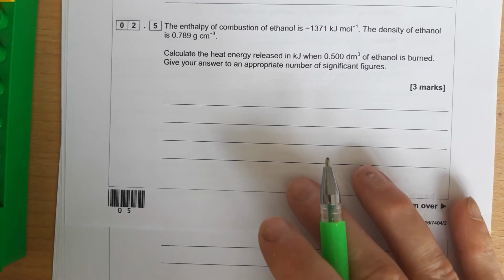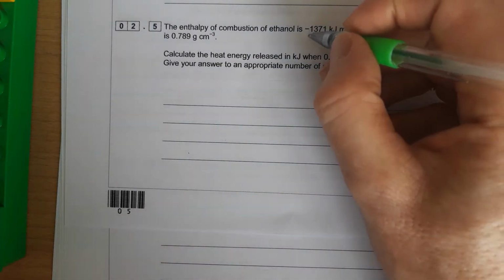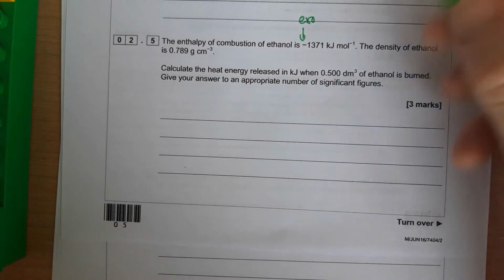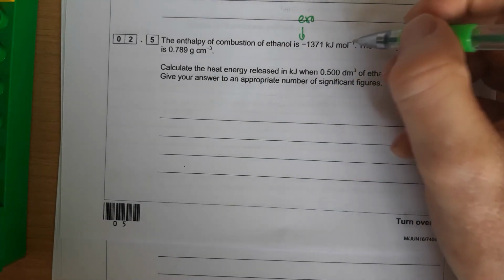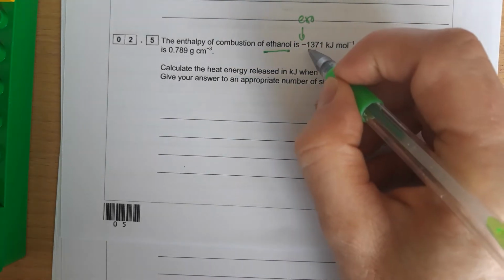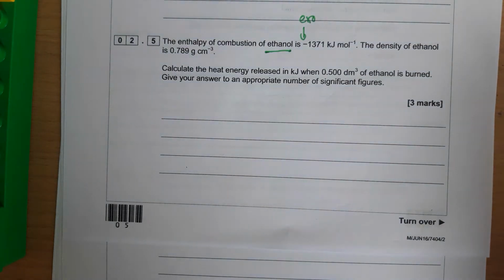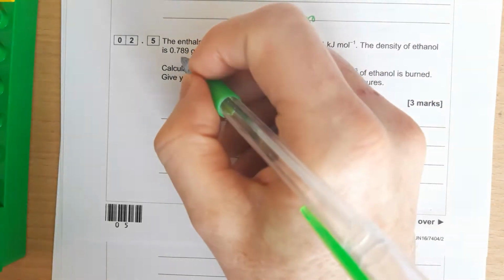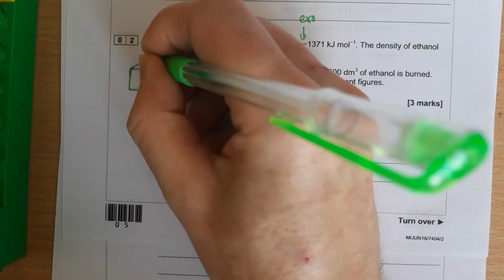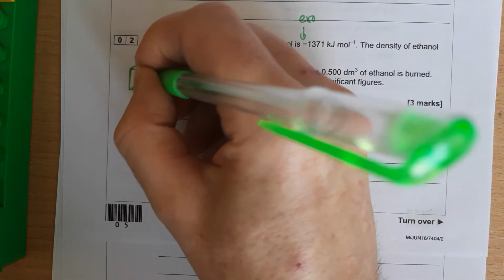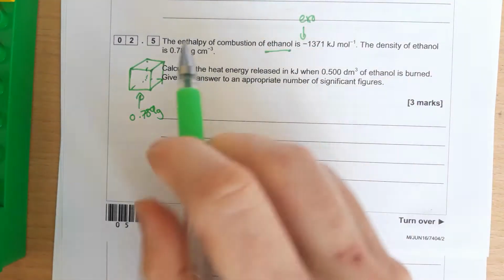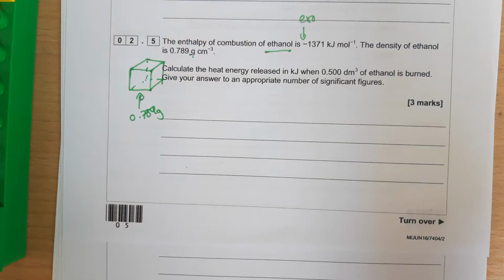The enthalpy of combustion of ethanol is minus 1371 kilojoules per mole. Let's just unpick that number. It means it's exothermic because it's giving out heat. It's a large number, kilojoules per mole. What this means is if you burn 1 mole of ethanol, you give out 1371 kilojoules of heat. The density of ethanol is 0.789 grams per centimeter cubed. What that means is if you have a centimeter cubed of ethanol, it weighs 0.789 grams.